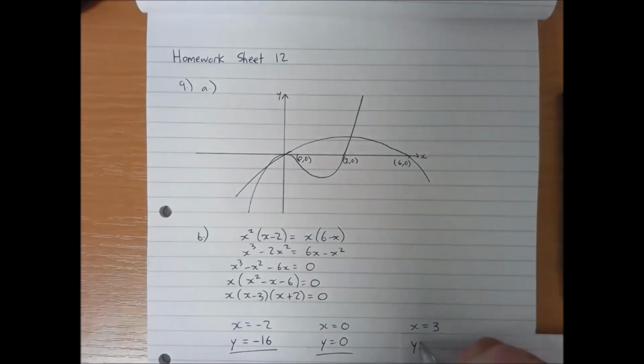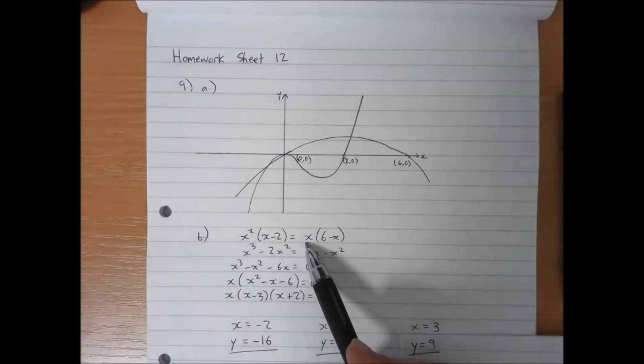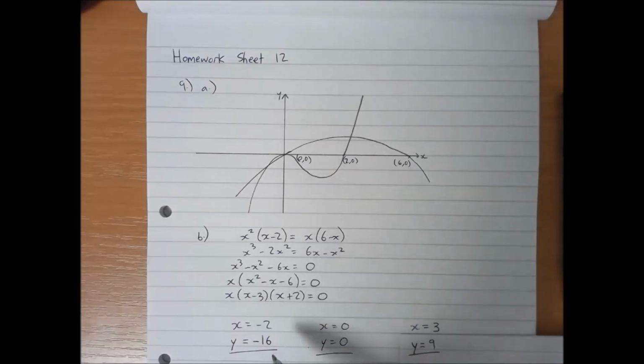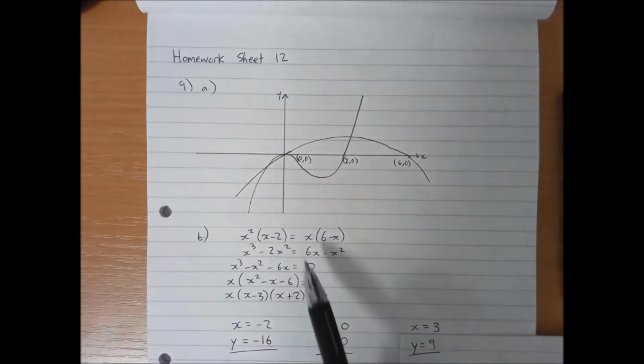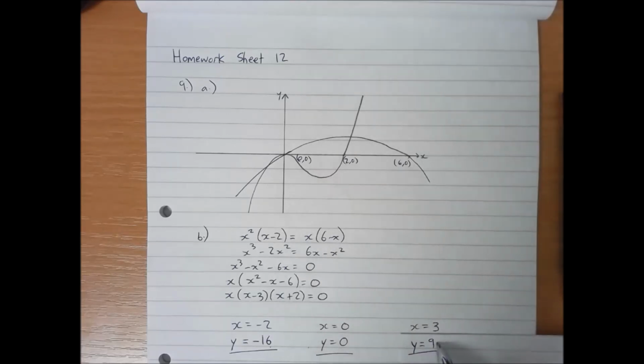Anytime I do simultaneous equations, I should check that the solutions work in the second equation as well. Is negative 2 times positive 8 equal to negative 16? Yep. Is 0 times 6 equal to 0? Yep. And is 3 times 6 take away 3, 3 times 3 equal to 9? It is. Therefore, these are my final solutions.